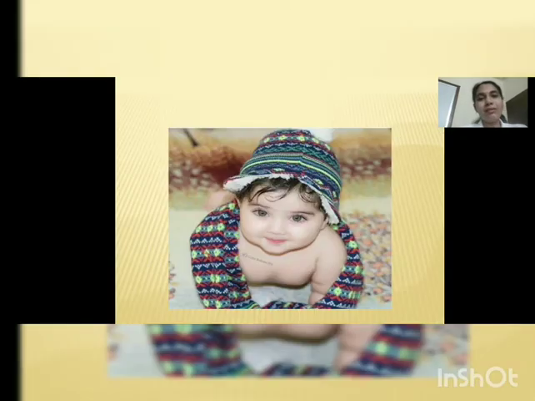Okay. Now, just look at this cute baby. Can you measure the cuteness of this baby? Can you measure how cute this baby is? No, it's not possible. We can't measure the cuteness of this baby. But at the same time, we can measure the height and weight of this baby. Similarly, we can't measure how handsome or how beautiful a person is, but we can measure his height or weight.